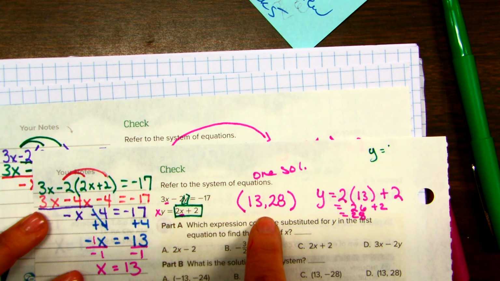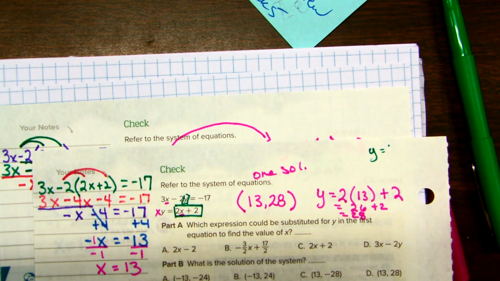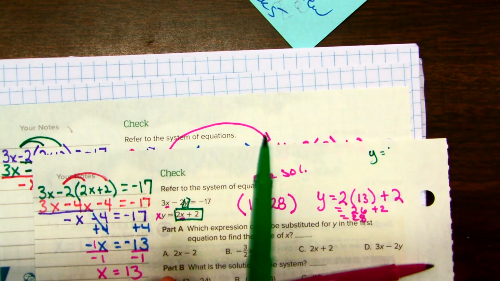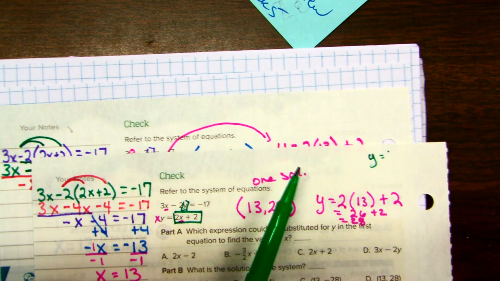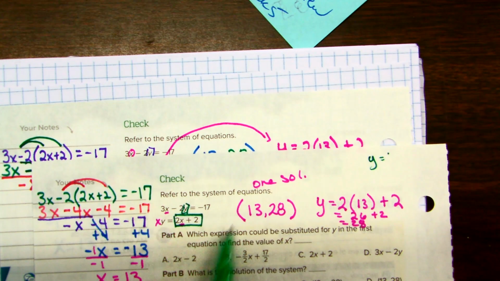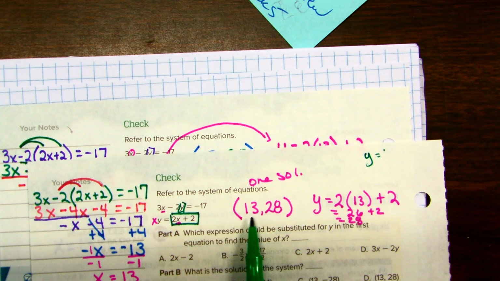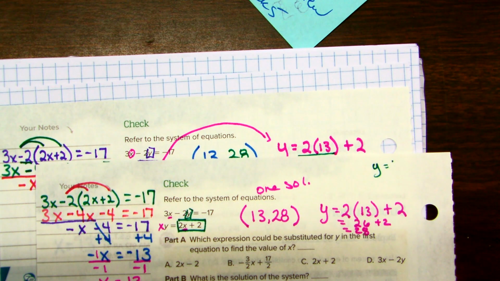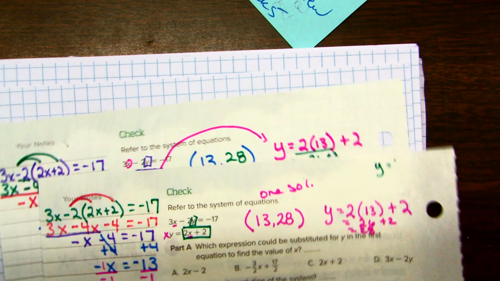Guys, the answer doesn't change. The solution to a system is an ordered pair. You get it by graphing where they cross. That's how we got the answer yesterday. So if I graphed this, these two lines would cross at this exact point. It's just a different way of solving it. The solutions are not going to be different. Okay?